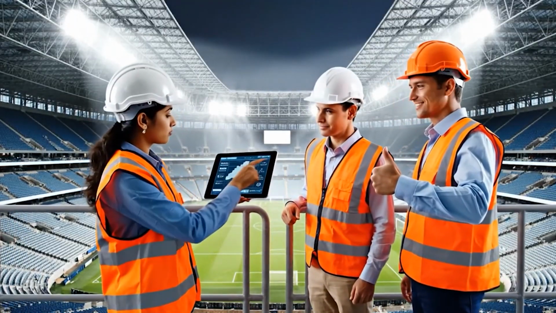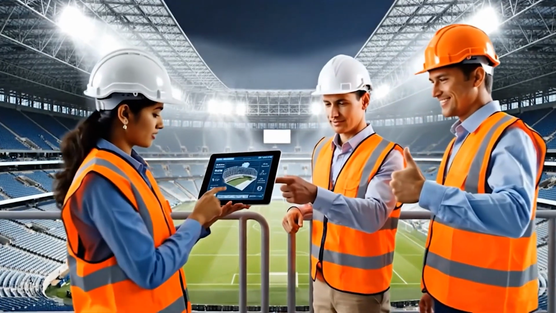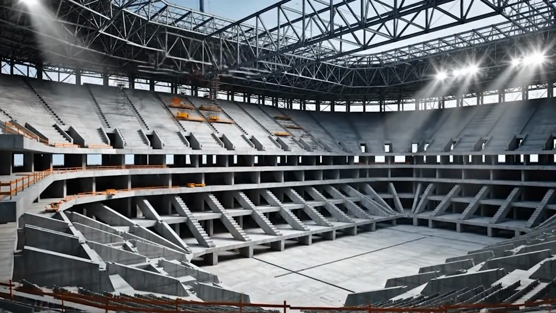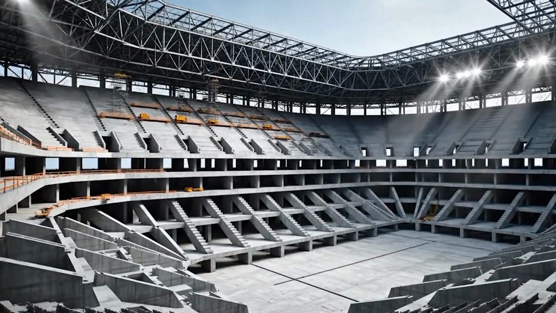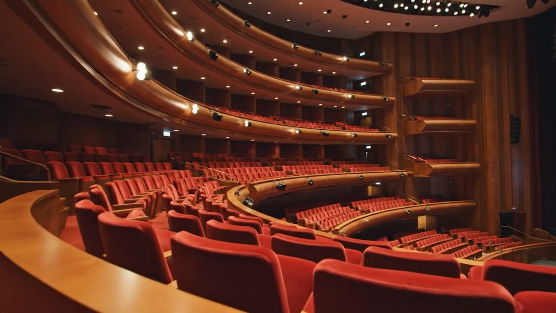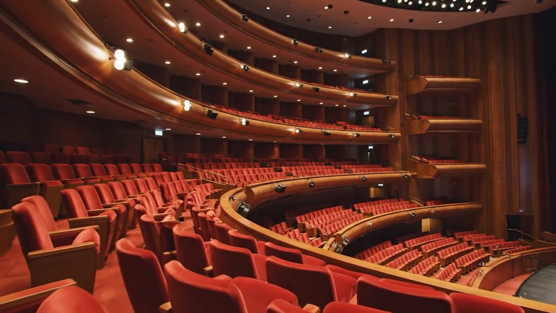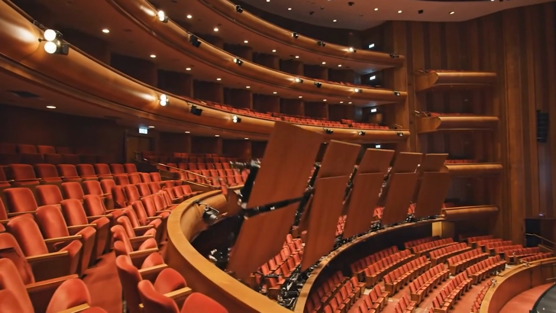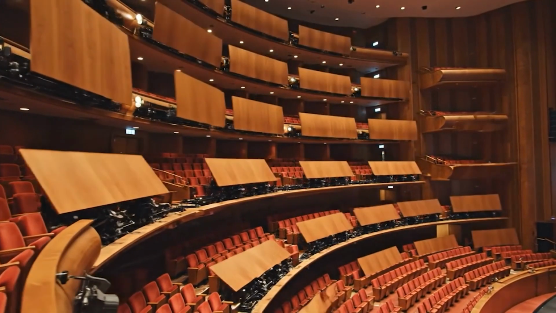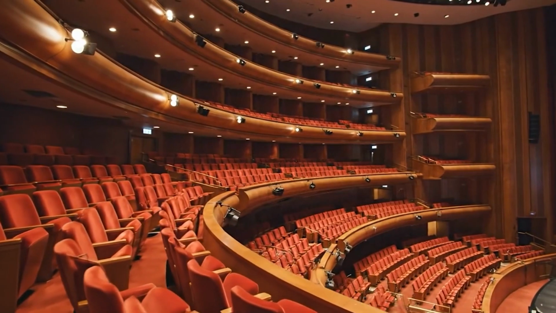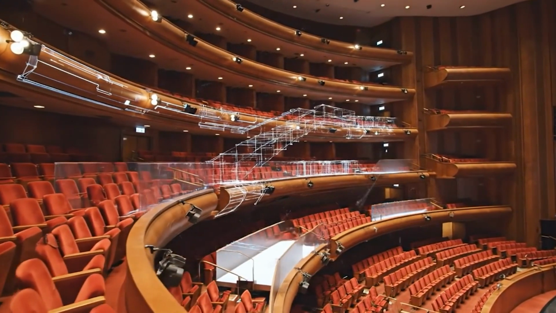Brightness is even and comfortable. Construction shifts to the seating bowl framework. Concrete and steel form the interior skeleton. The spectator space takes shape. Precast components are installed efficiently. Each piece fits its assigned position. Consistency accelerates progress. Stairs and walkways appear between seating sections.